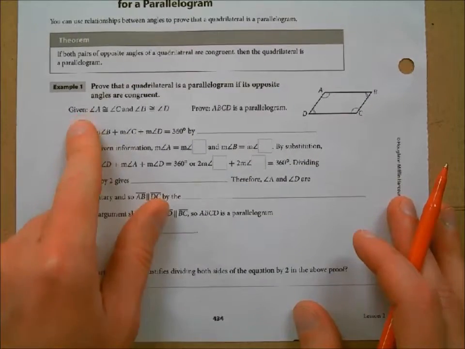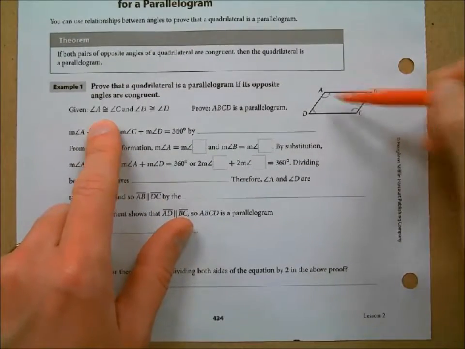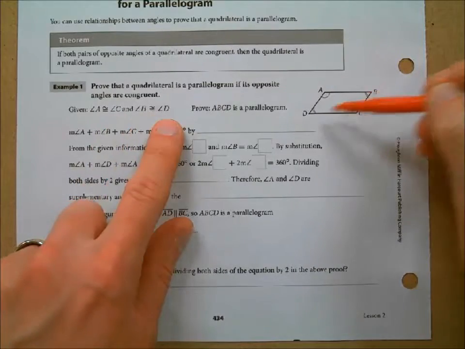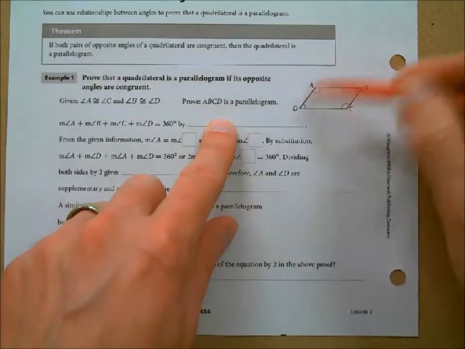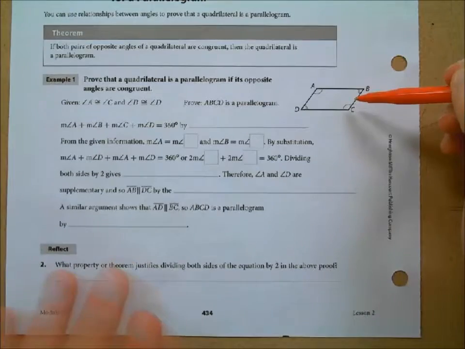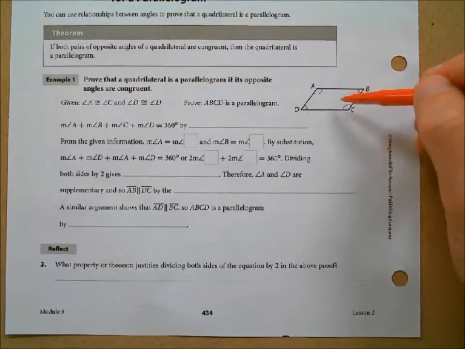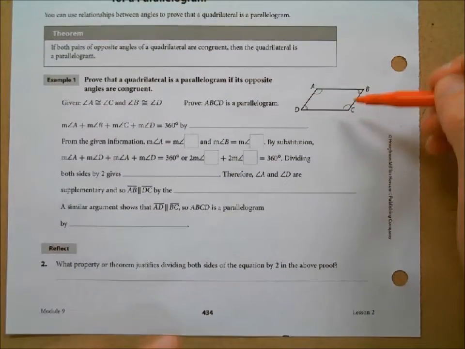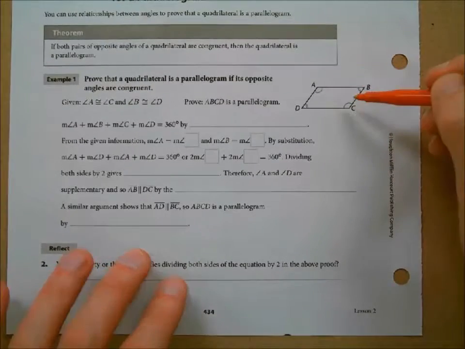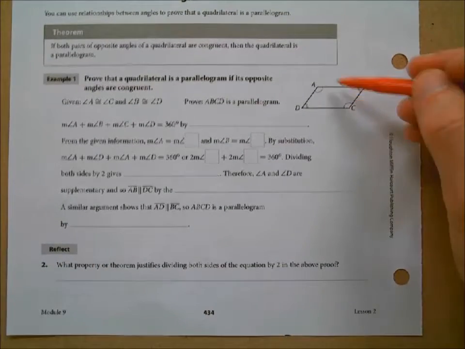So given that angle A is congruent to angle C, and angle B is congruent to angle D, we're going to prove that this shape here is a parallelogram. And of course, again, it looks like a parallelogram, but we don't know that opposite sides are parallel yet. We have to prove that, right? It looks in the right form, but we need to show that it's actually parallel. These are parallel and these are parallel.